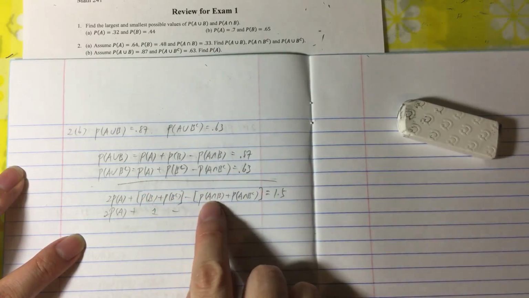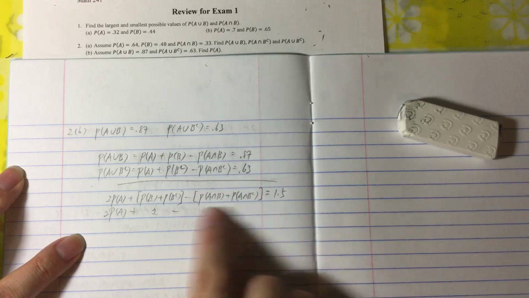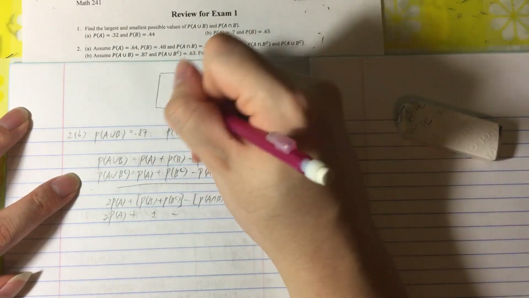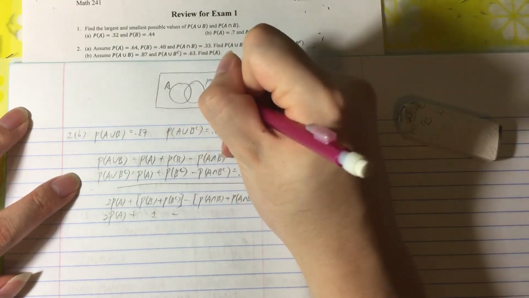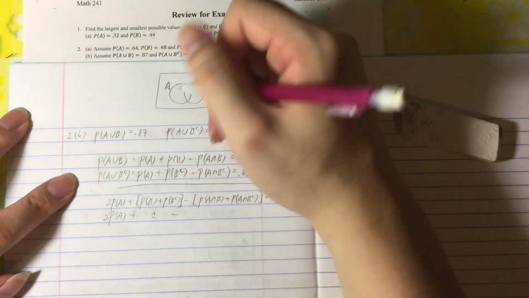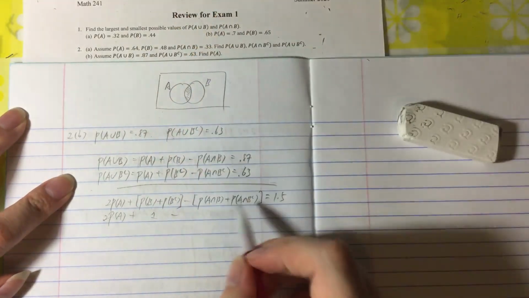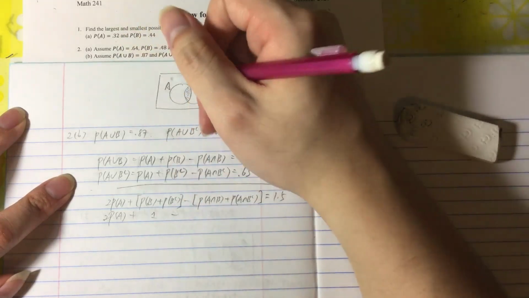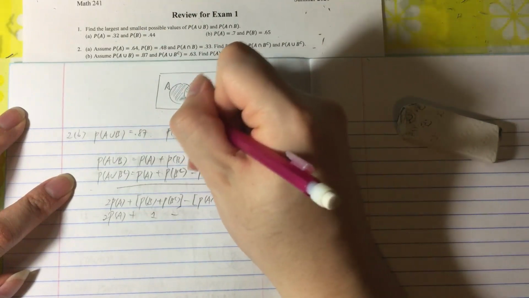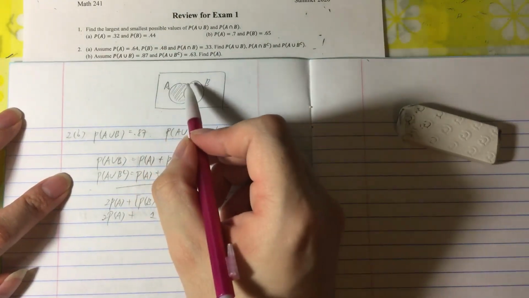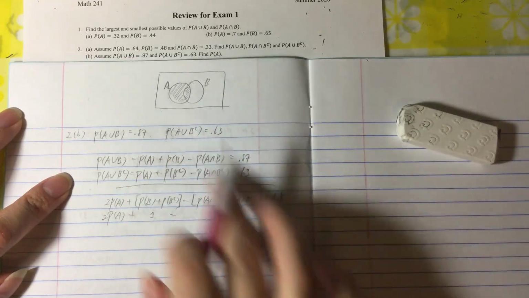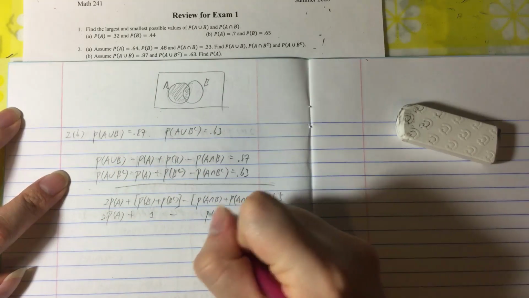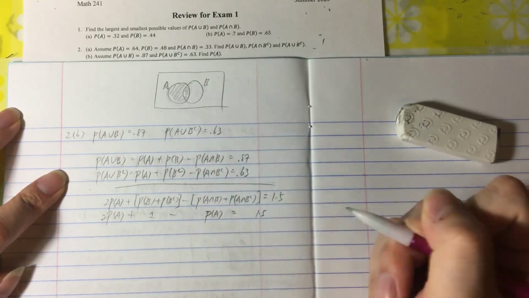Here, what's probability of A intersection B plus probability of A intersection B complement? Let's look at a Venn diagram. Assume that's set A, let's set B. A intersection B is a set here. That's A intersection B. A intersection B complement, that's everything in set A, but not in set B. That's this part. If I add them up, I get probability of set A. If I add these two sets together, I get probability of set A. And that equals 1.5.